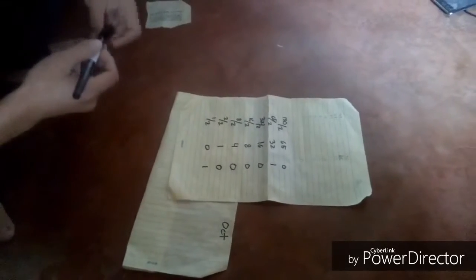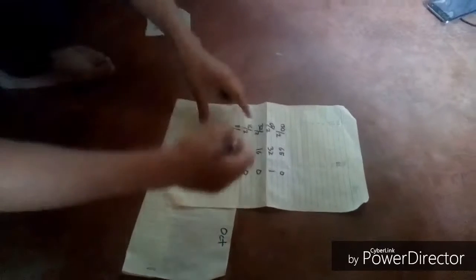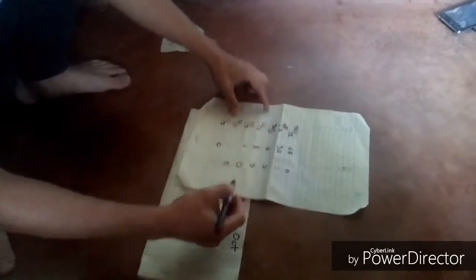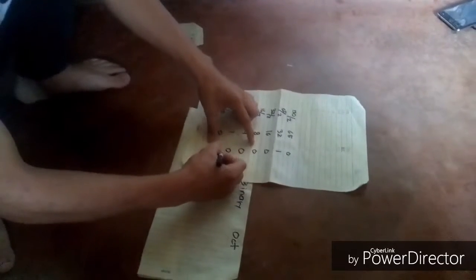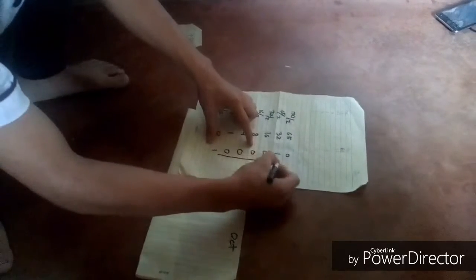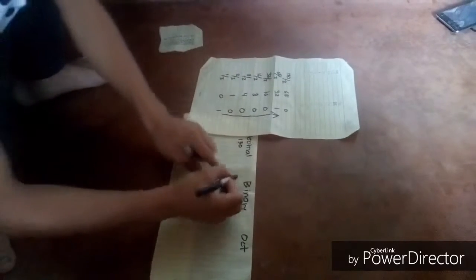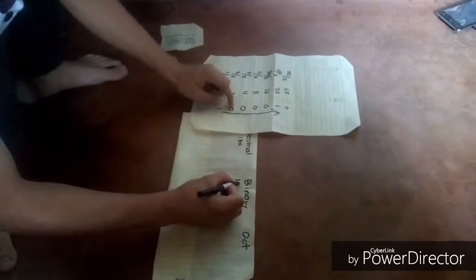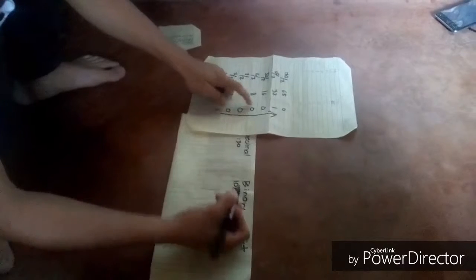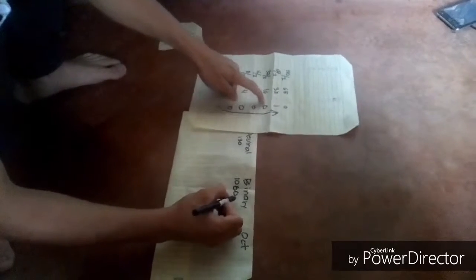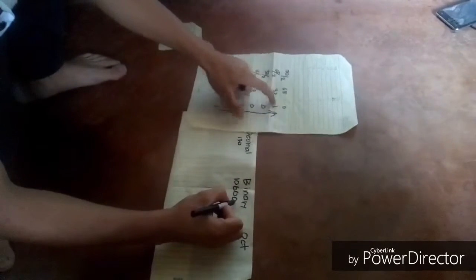So when we get this answer, we need to write it upward. So we will start with 1. 1, 0, 0, 0, 0, 0, 1, 0.